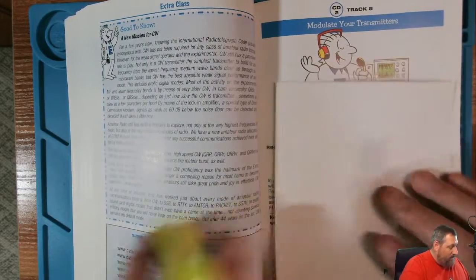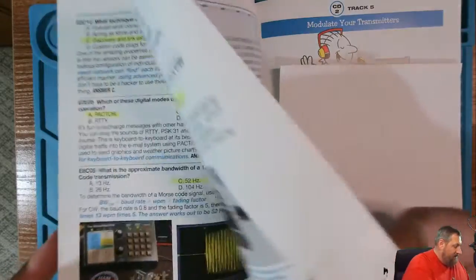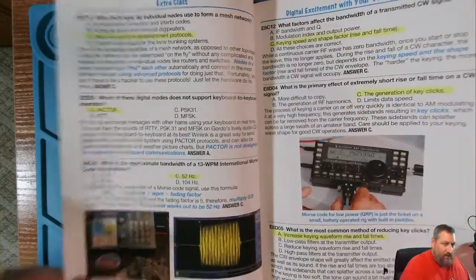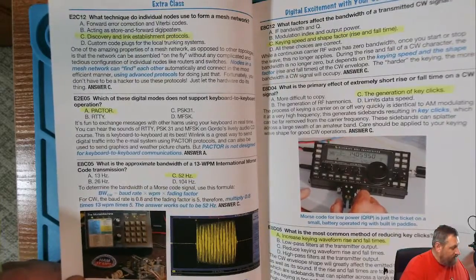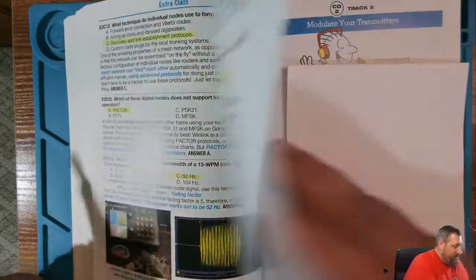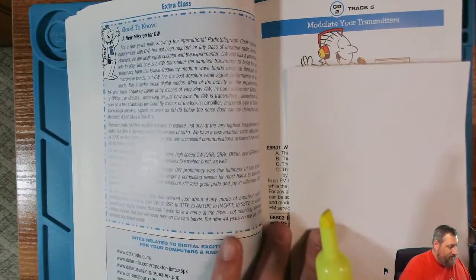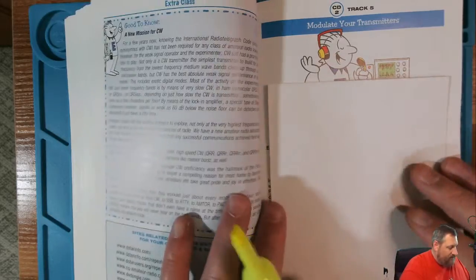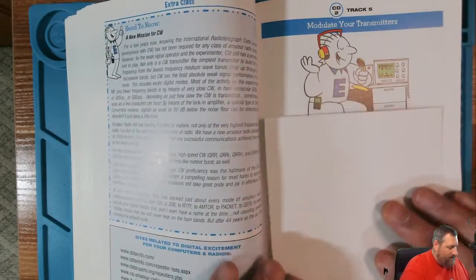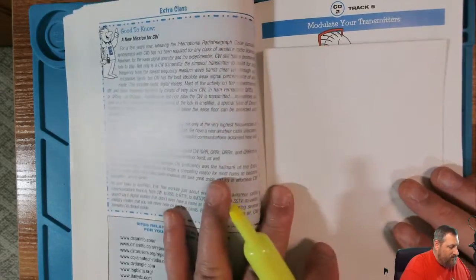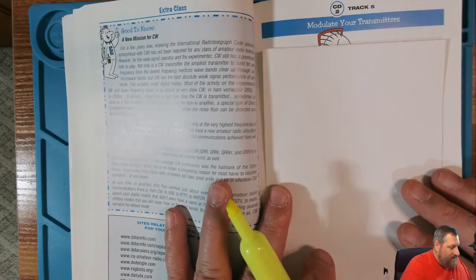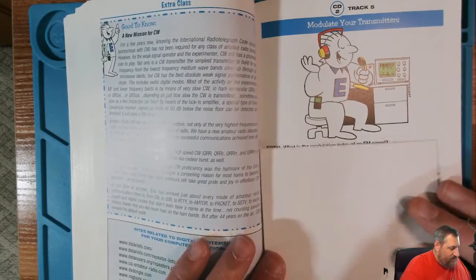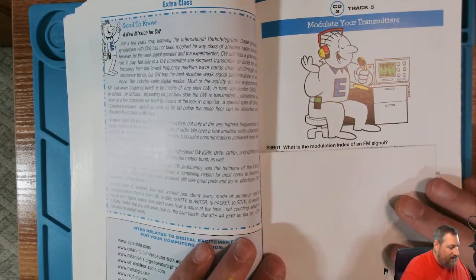We'll do a few more questions out of the new section here. I usually try to shoot for 10 to 15 questions so myself and viewers don't get too bored. So we've done 6 questions. We'll do another 5 or so, to get us into the next 1 or 2 pages here. So this next section here is modulate your transmitters. It shows a nice cartoon guy there operating a radio.